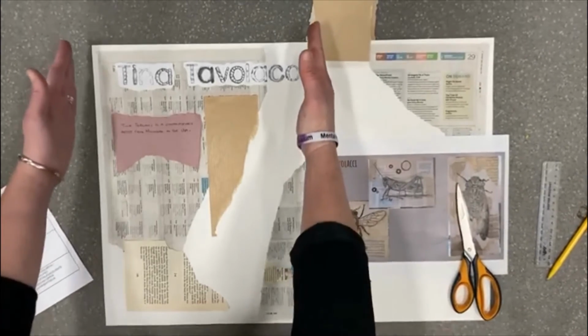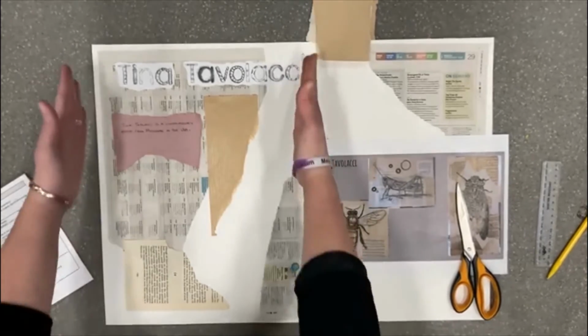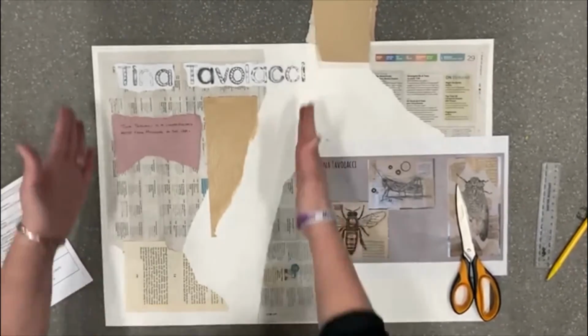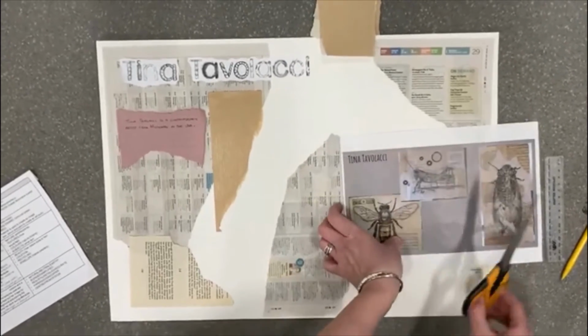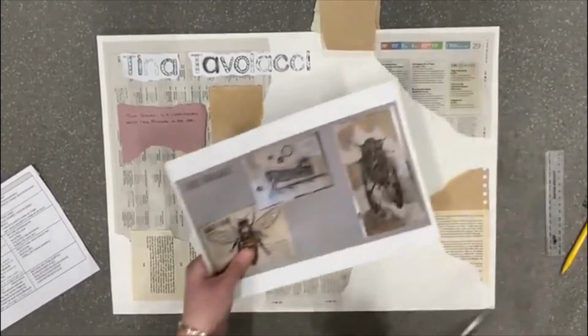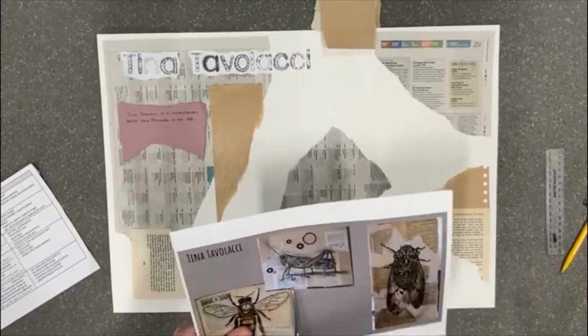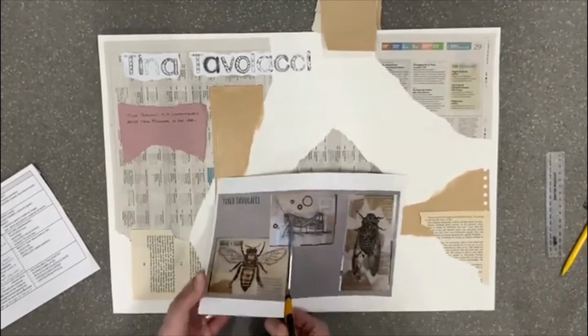So what I'd suggest is that your artist research, your writing, and these Tina Tavolacci images sort of fall within this half of the page, and then we leave this half of the page for us doing our own idea and for doing our artist copy, which we're going to move on to next lesson.